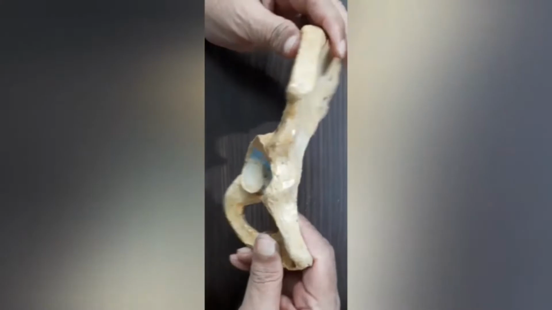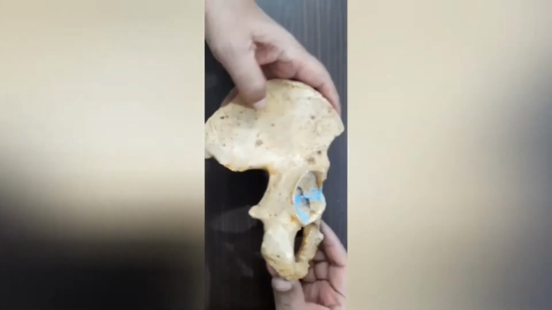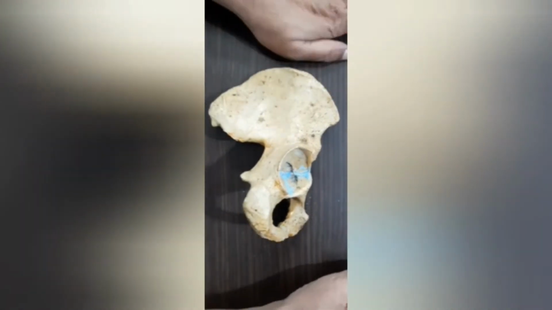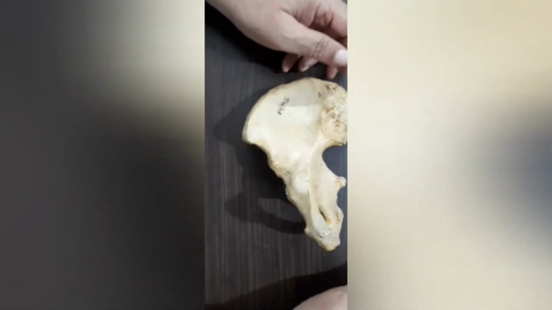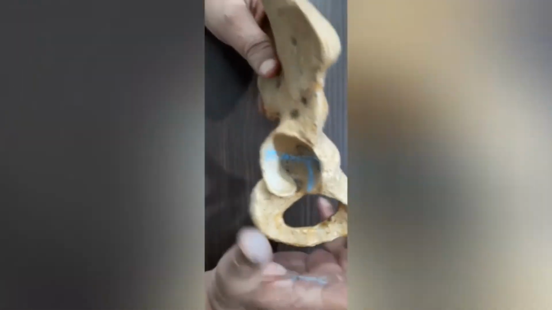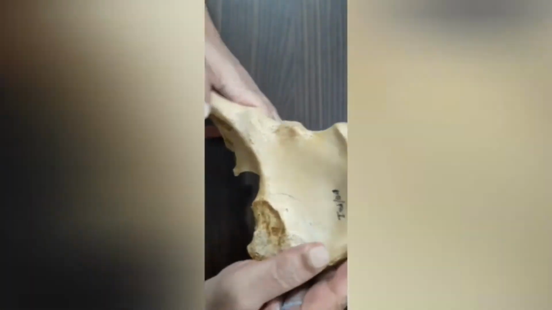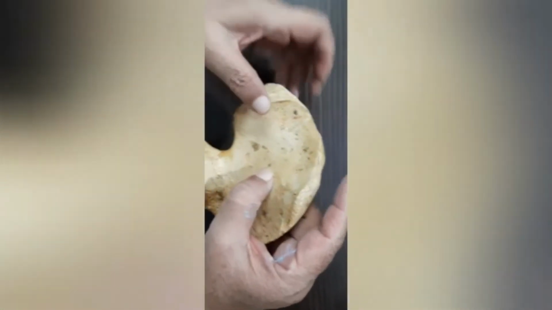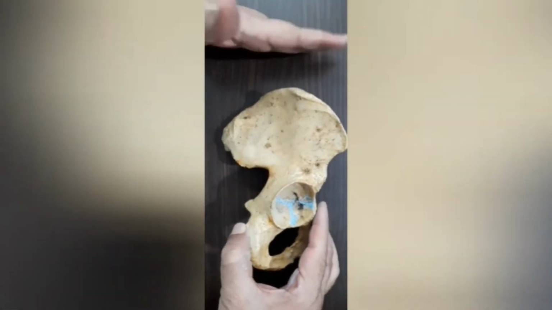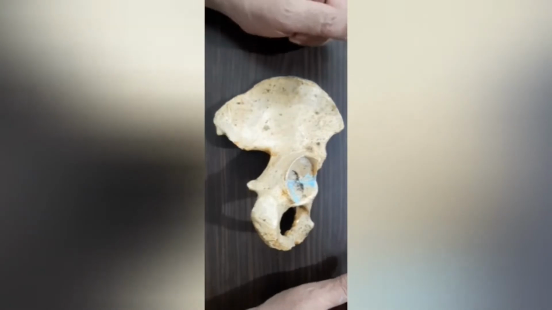After this, he will naturally ask you one important question: how will you determine the side of this bone? He will ask whether this hip bone belongs to the right side or the left side. For determination, what you should do first is keep the ilium, which is the flat expanded part of the hip bone, upward. Say this is the superior surface; I am keeping it upward on the superior side.